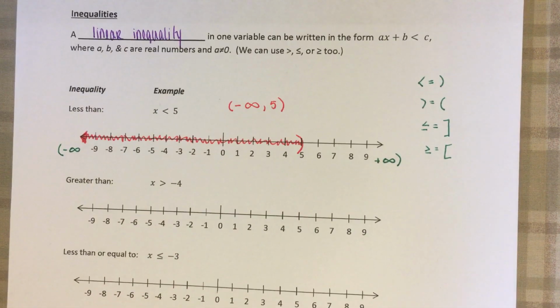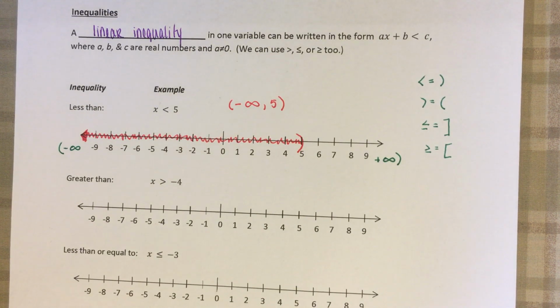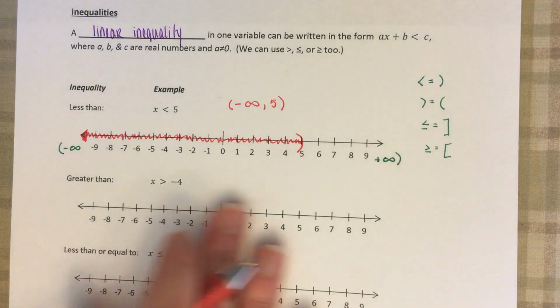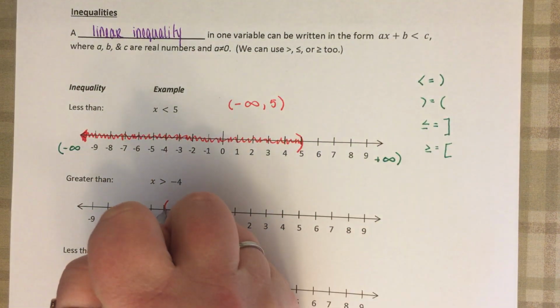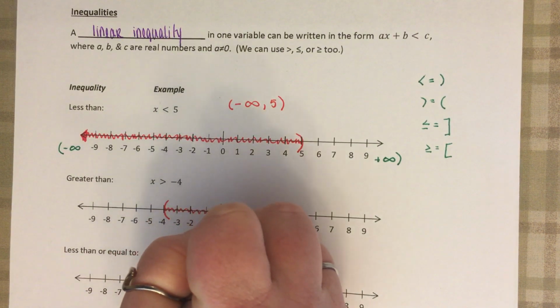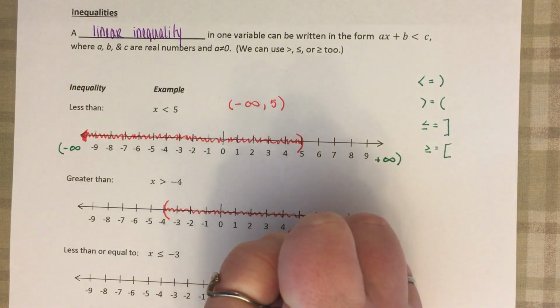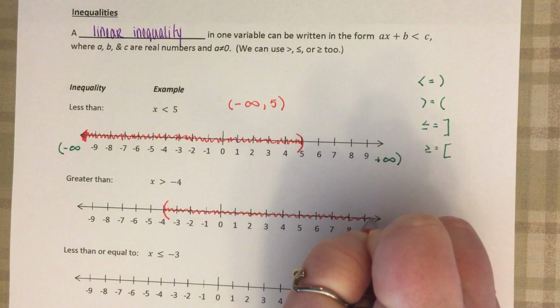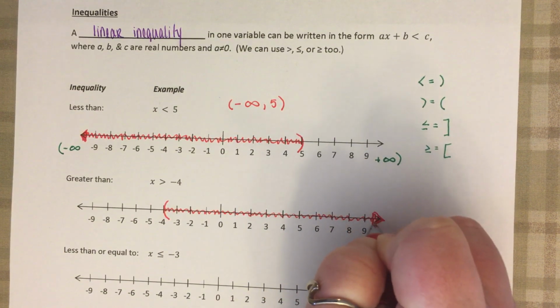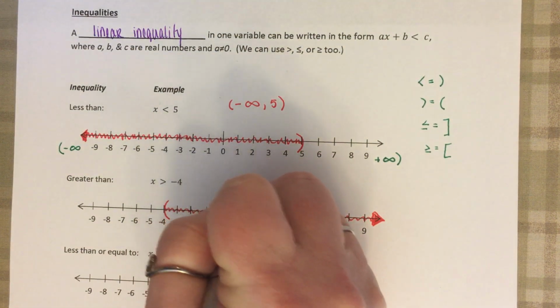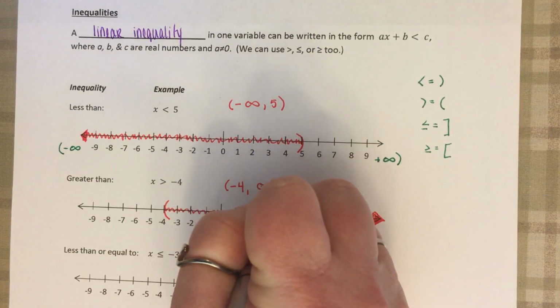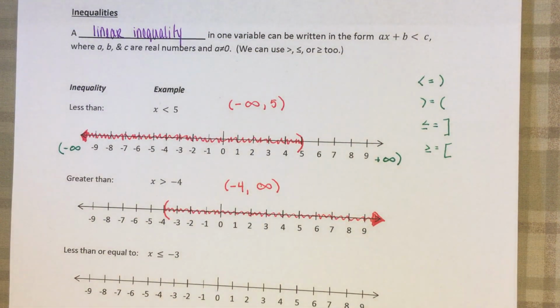For our next example, we're going to look at a greater than. x is greater than negative 4. Greater than means we want to shade to the right, so this time our parenthesis faces this way, so we can shade our area to the right. We're going all the way out to our arrow in the positive direction, which is positive infinity. So our interval notation for this one is negative 4 to positive infinity. Both less than and greater than symbols get parentheses, and both of our infinities also get parentheses.